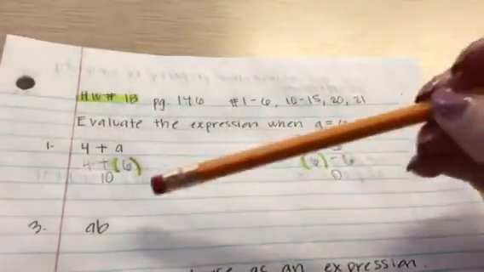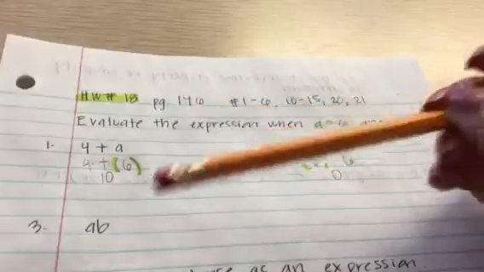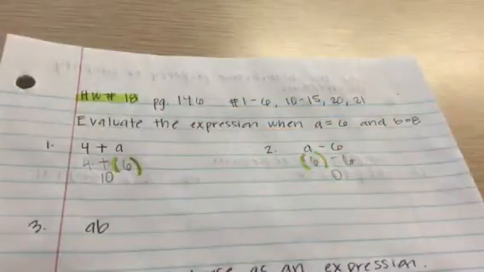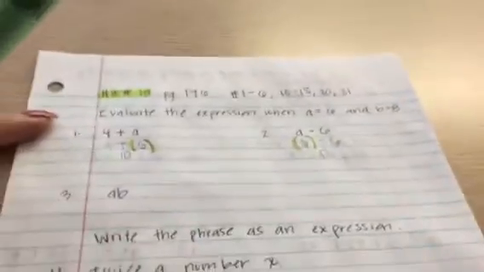And for number 3, I'm going to leave it up to you so that you can practice substituting values. And we can now move on to numbers 4, 5, and 6.